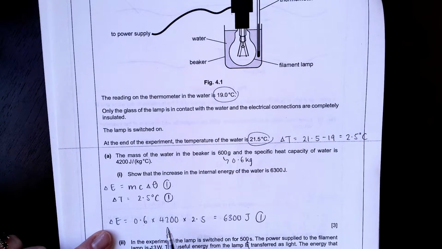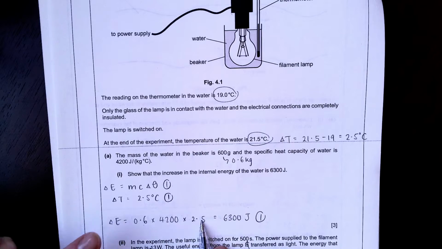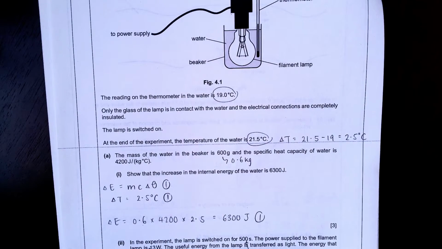So the mass was 0.6. C, the specific heat capacity, was 4,200. Delta theta, or the change in temperature, was 2.5. Gets you to 6,300 joules.